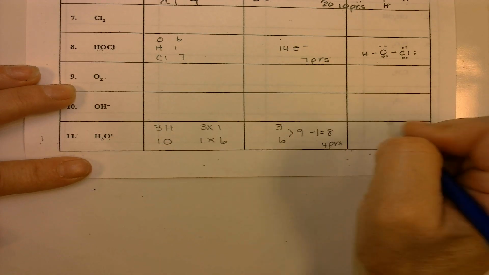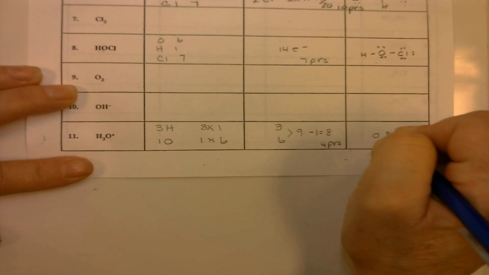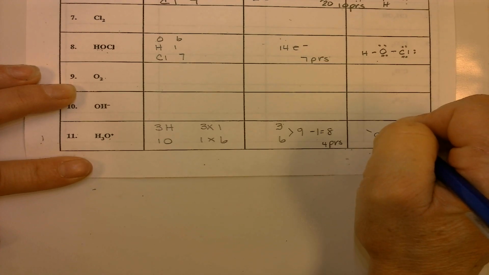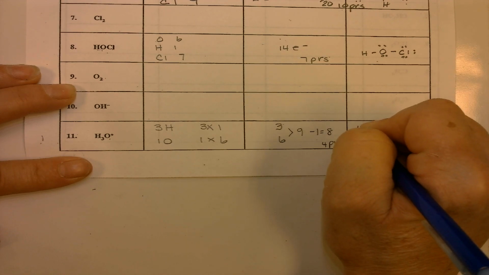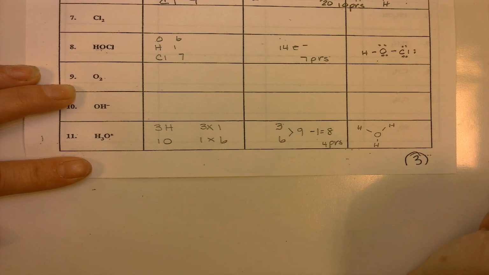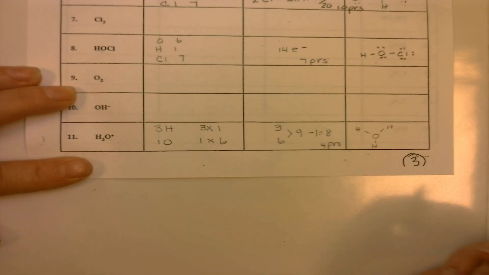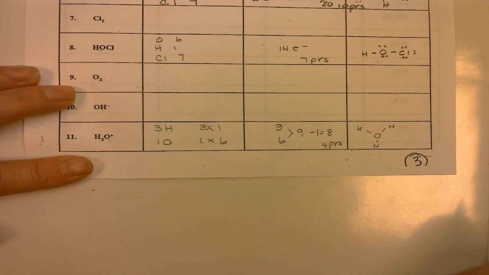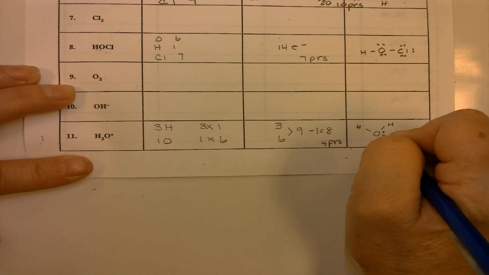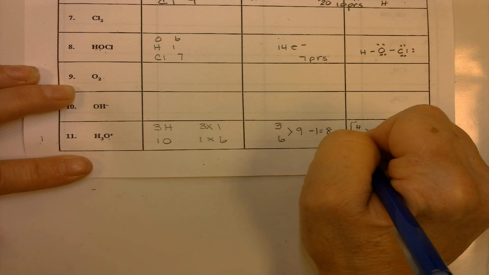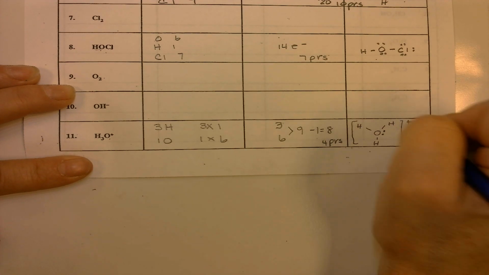My hydrogens are terminals. So I'm going to put my oxygen, and I'm going to put my hydrogens around. Does it matter where? No, I'm just putting them equidistant. 4 pairs. My oxygen is not happy. So here's my fourth pair. I'm going to draw my bracket. Plus sign.